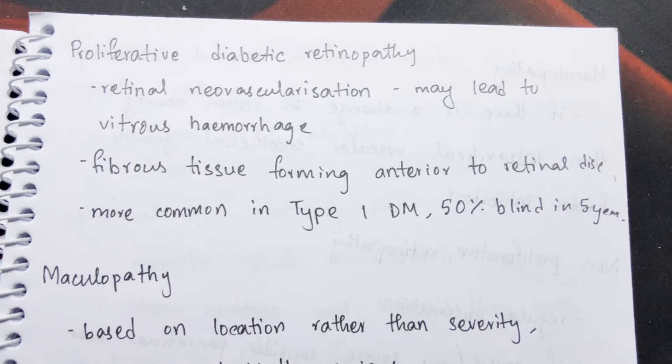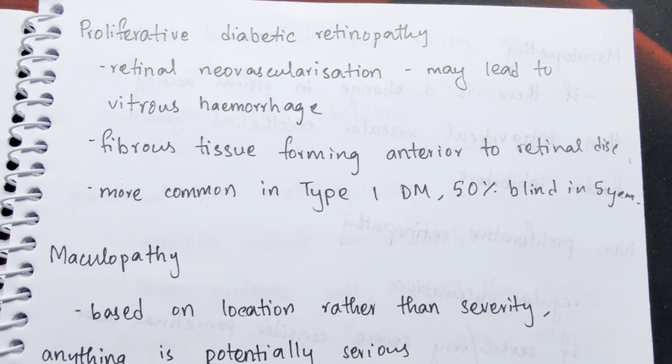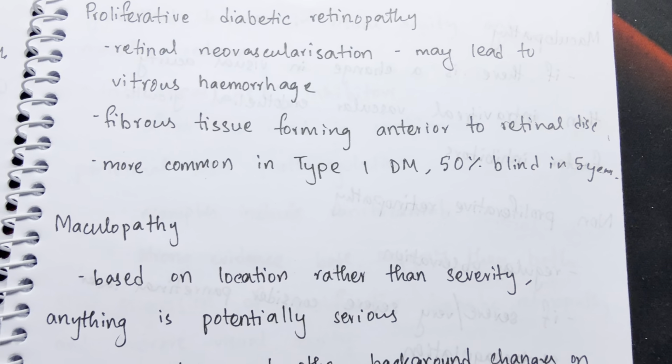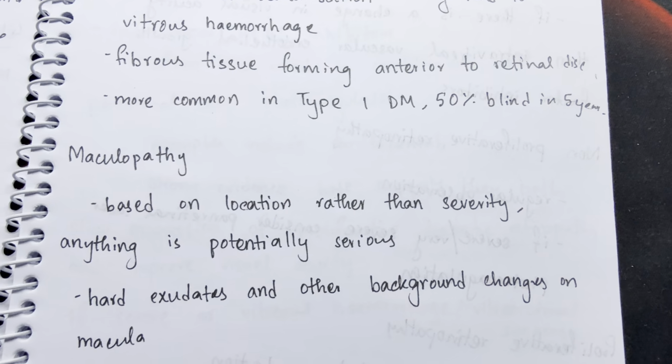In proliferative diabetic retinopathy, there is retinal neovascularization, which may lead to vitreous hemorrhage, fibrous tissue forming anterior to retinal disc, more common in type 1 diabetes, 50% blind in 5 years.